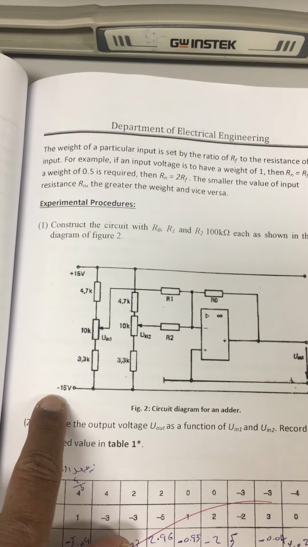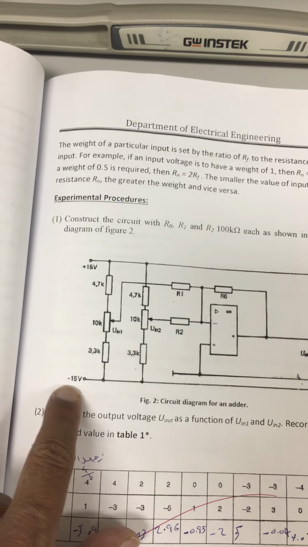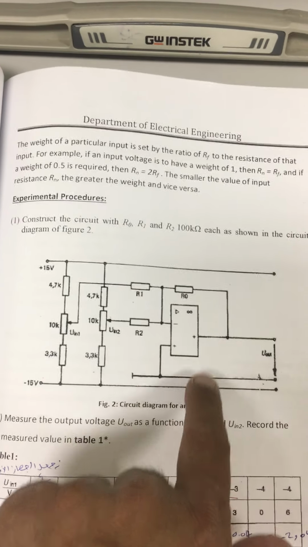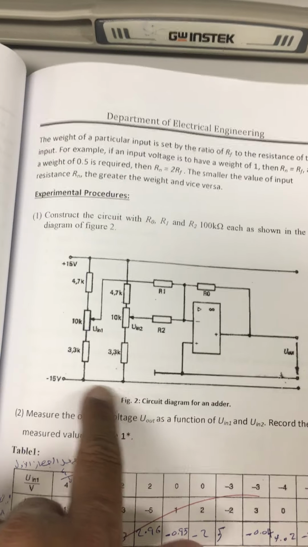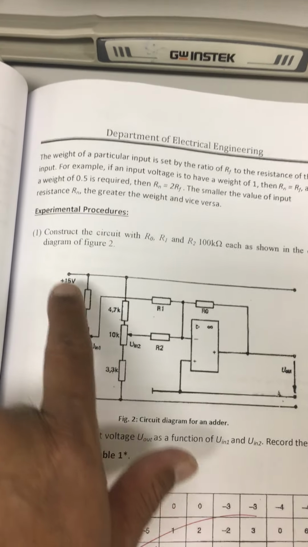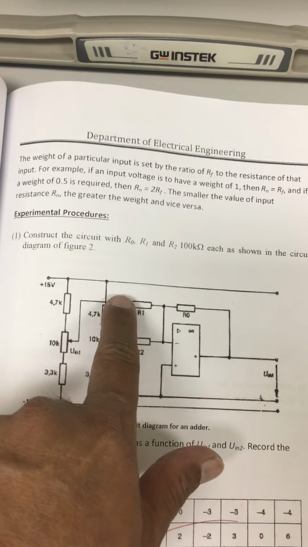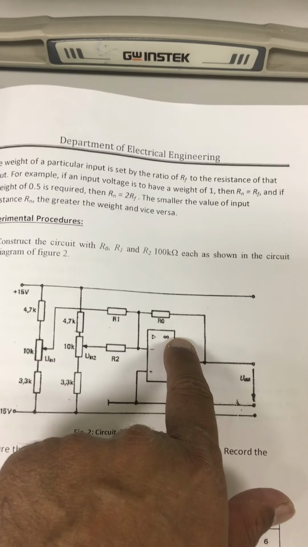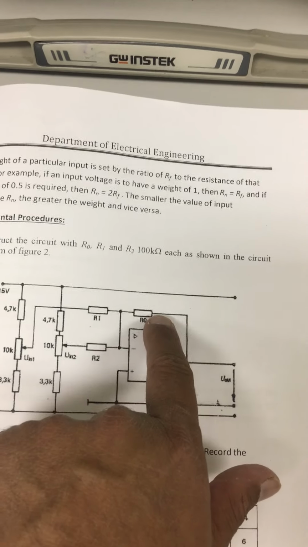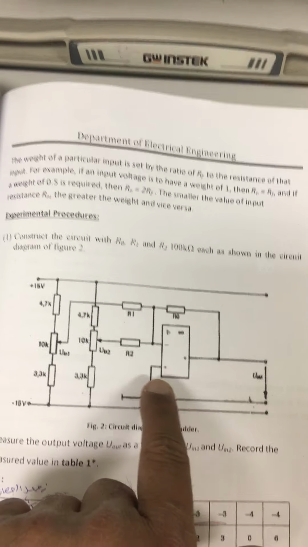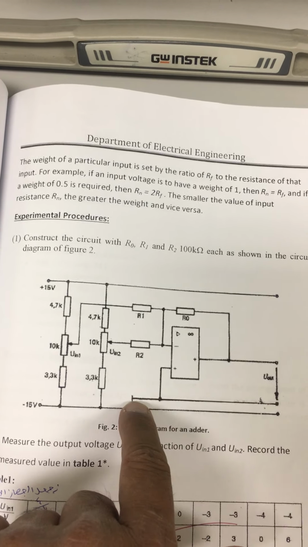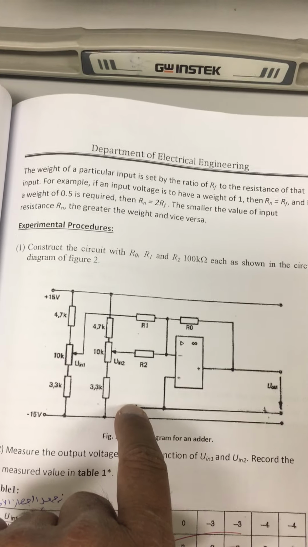This is the power supply, minus 15 to the op amp as well as these two resistors, and plus 15 volt to these two resistors as well as to the op amp. In this figure, plus 15 and minus 15 is not given, and this positive terminal of the op amp is grounded.